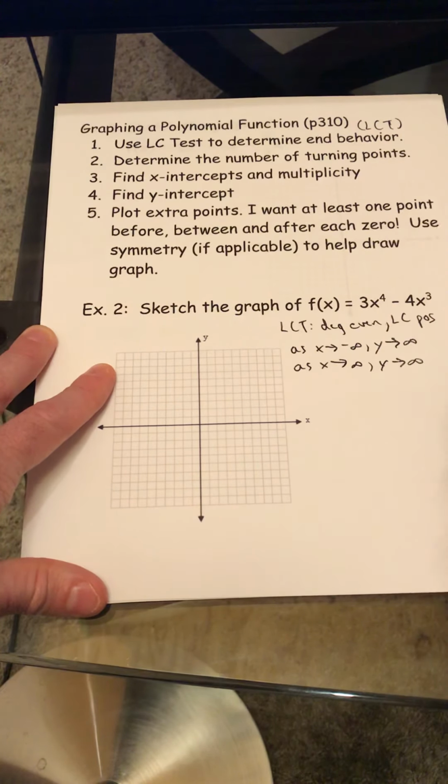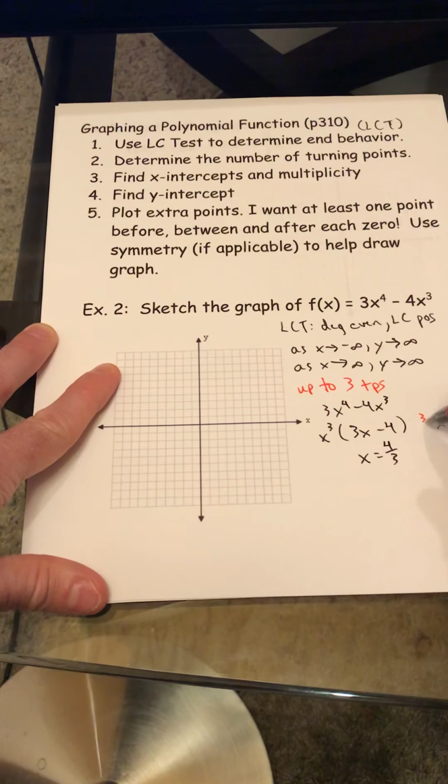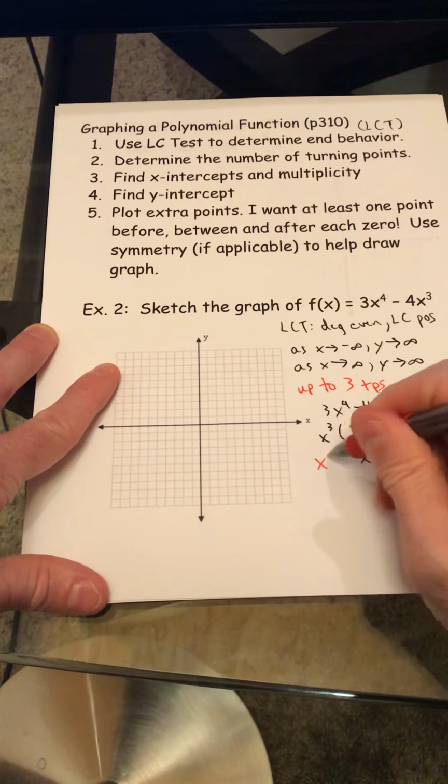Next up, x-intercepts. Well, we'll factor. So 3x to the 4th minus 4x to the 3rd. Factor out x to the 3rd as my GCF. So x cubed times 3x minus 4. So our zeros are x equals 4/3, and if you take the 3rd root of 0, x is also 0. So what we can do is plot those.